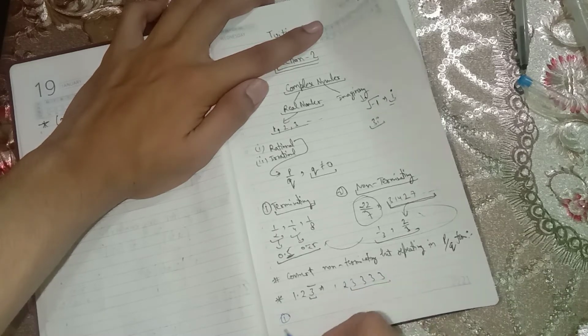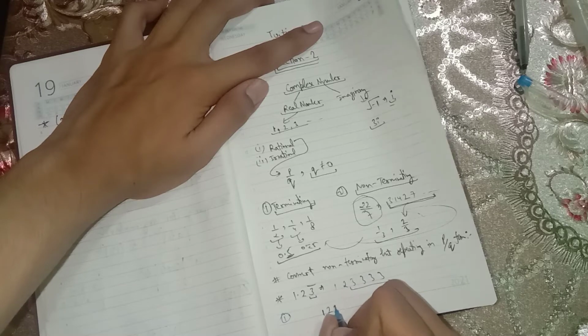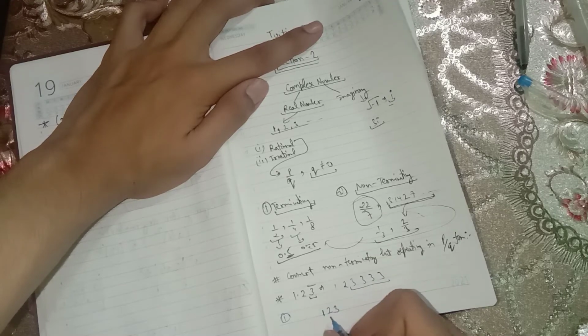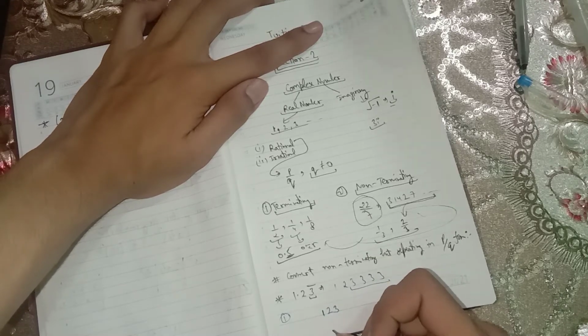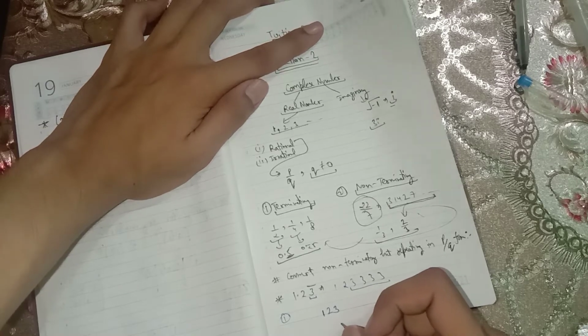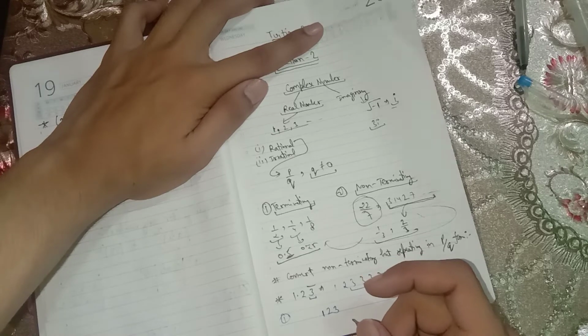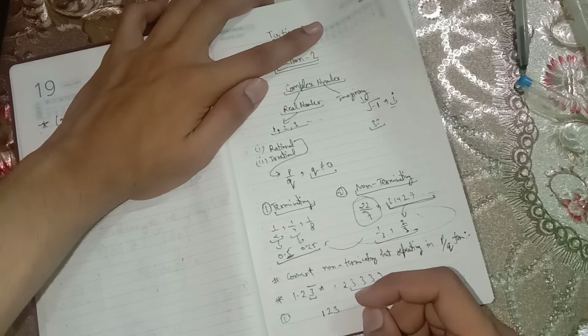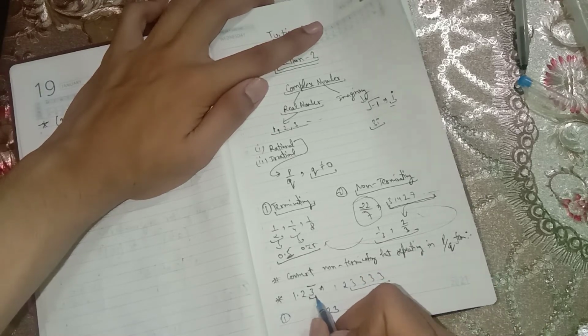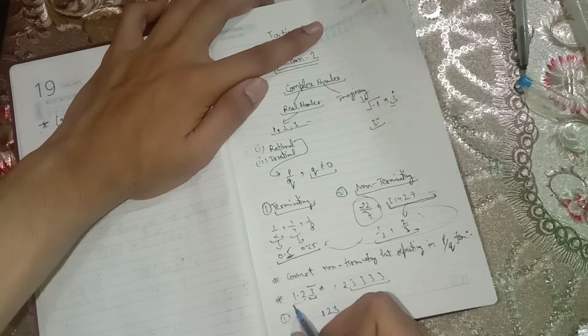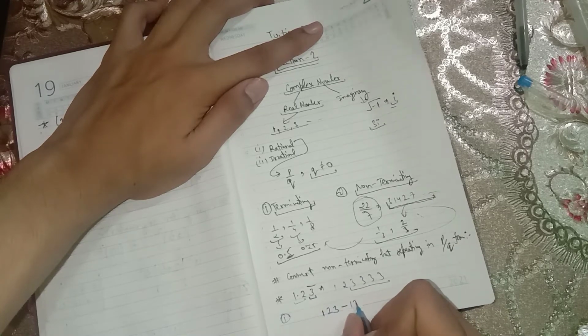So I write down 123. The second step is to subtract the non-repeating number without bar. The non-repeating part is 1.2, so I will write -12.